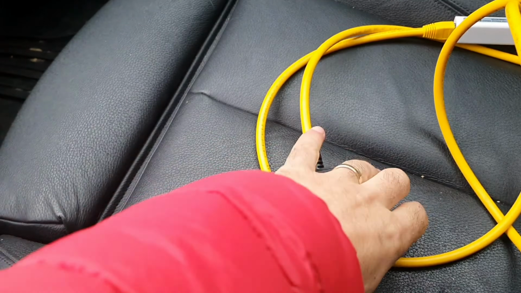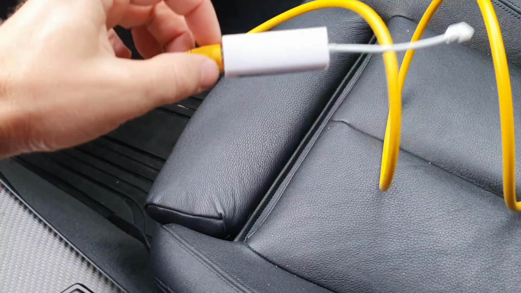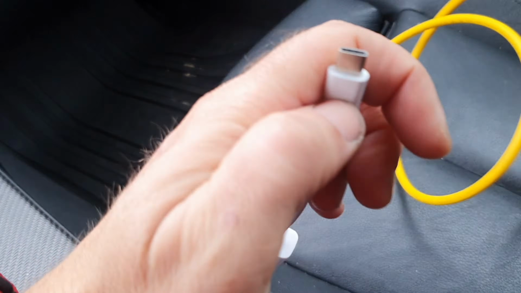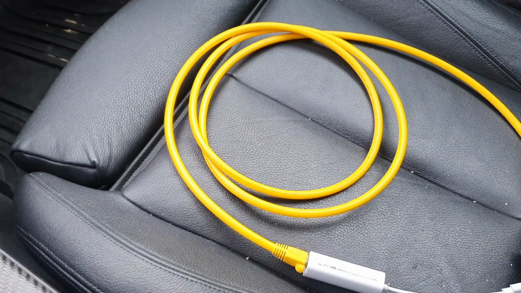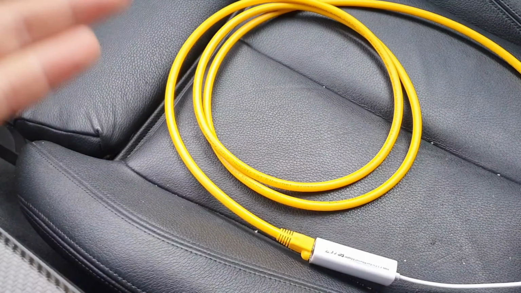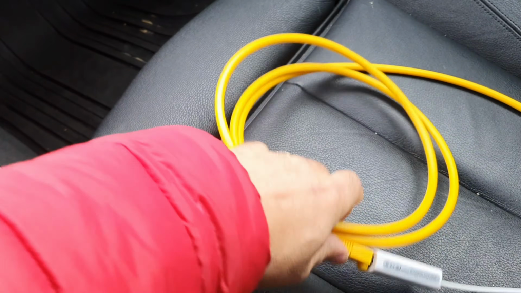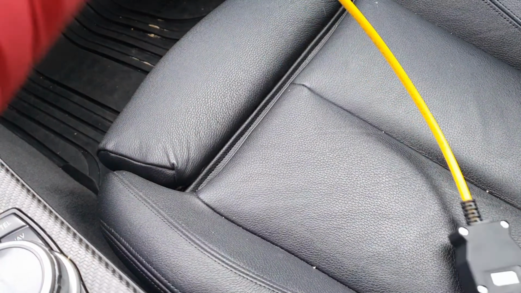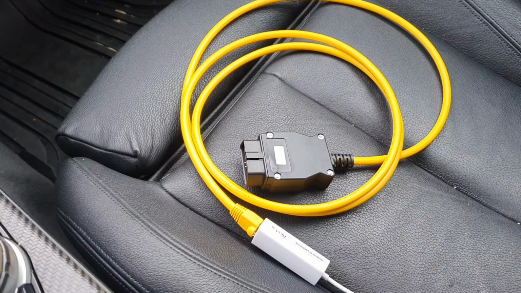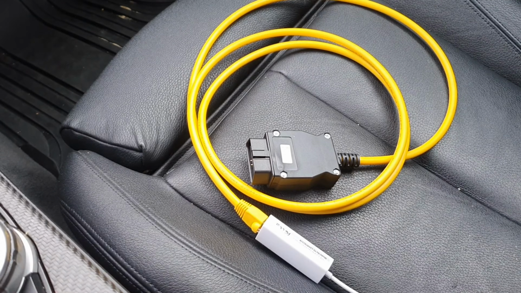We will need an Ethernet cable because the F series works with Ethernet cable, not with DCAN. If you are coding with a cell phone or tablet, you'll need an adapter from Ethernet to your device, or you can use a Bluetooth adapter, or you can use the cable with the SIS system in order to code the F series. You have basically a few options, but we are going to use the easiest one, and that is with Bimmer Code.